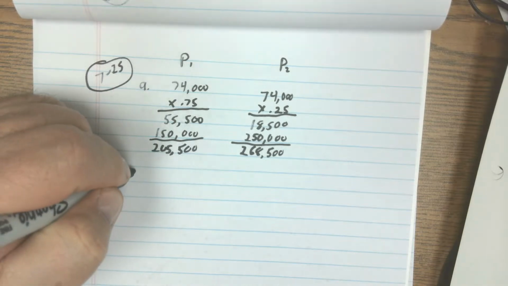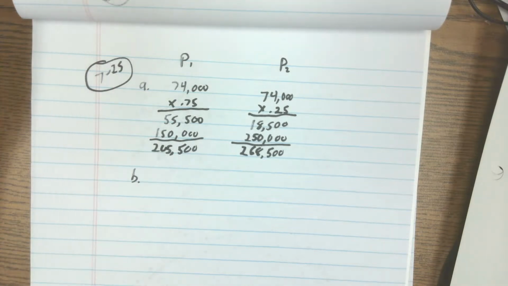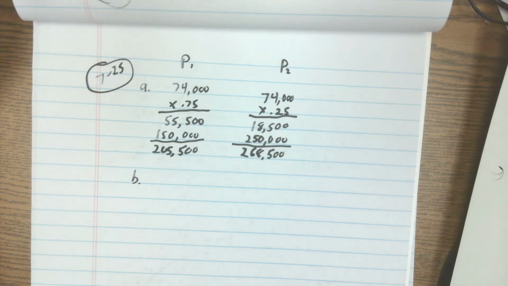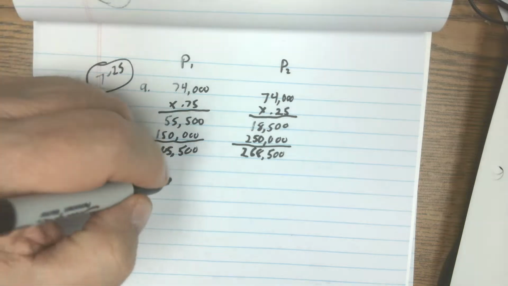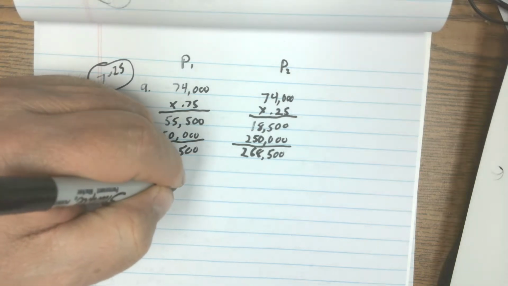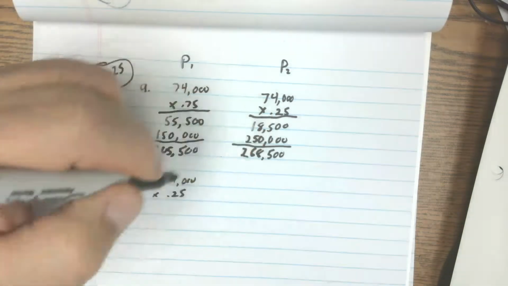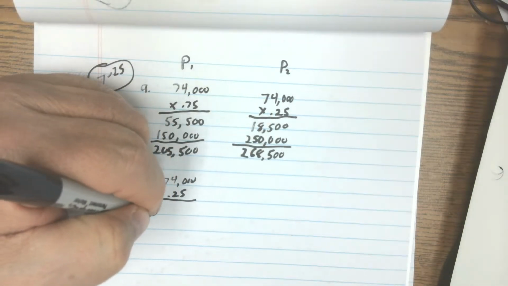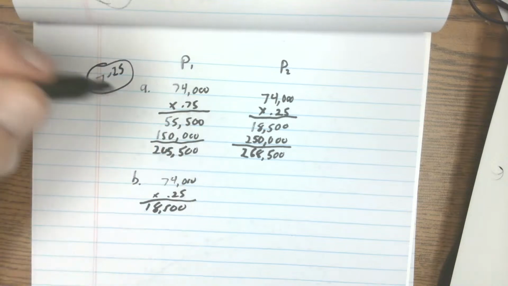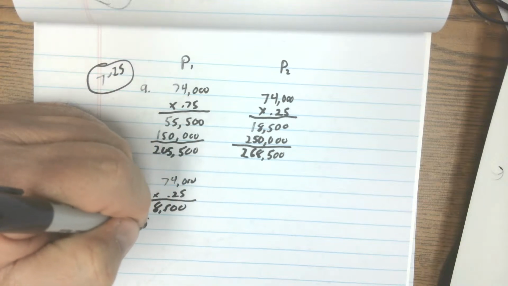And then B asks us to do it based on the square feet used. And it just so happens that it's going to be the reverse allocation for the service department because we have 2,000 square feet in P1 and 6,000 square feet in P2. So we're going to have 74,000 times 0.25 here, and we know that's 18,500. We don't forget our 150,000.